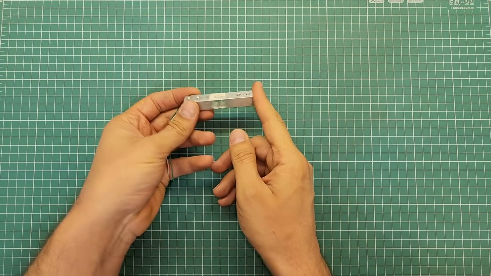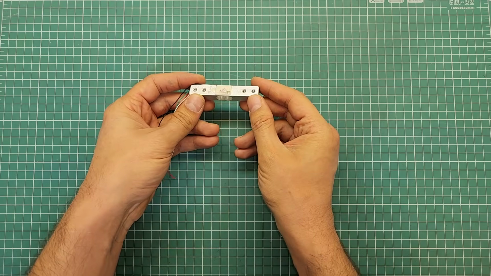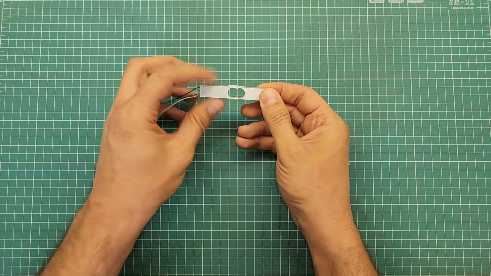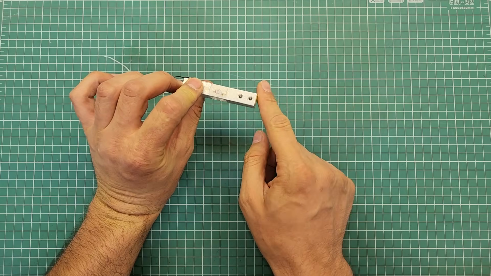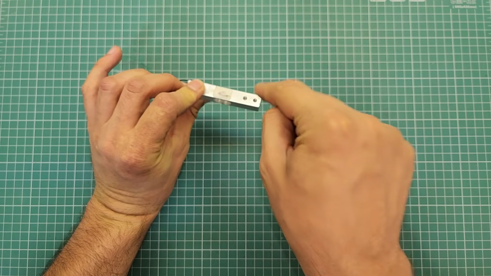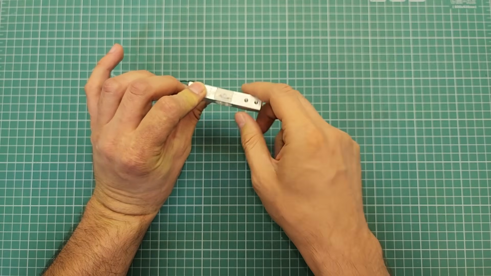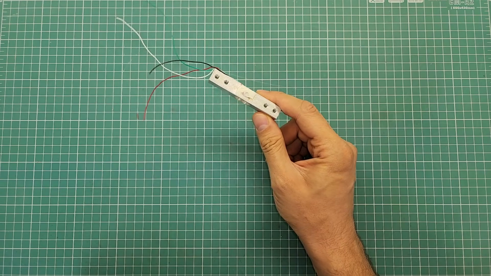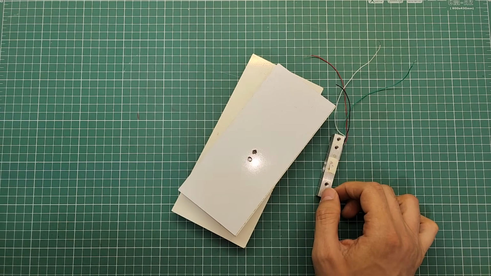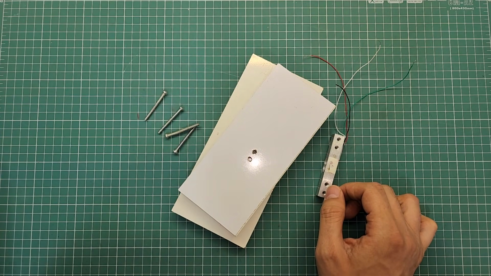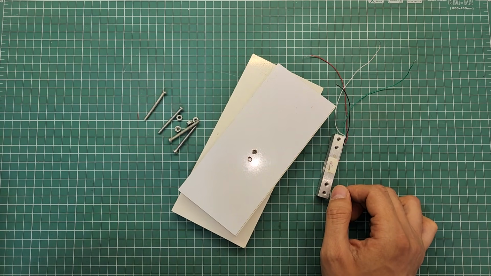To use this sensor, we have to fix one side of the sensor somewhere, and then place the object on the other side to measure the weight of the object. For this purpose, I'm gonna use these 2 pieces of wood and these nuts and bolts.